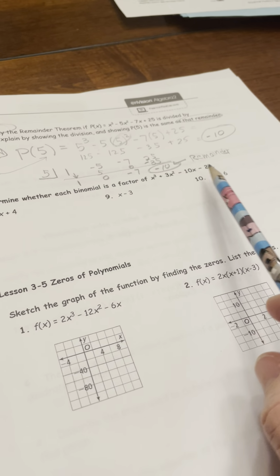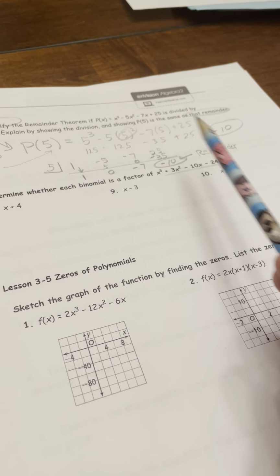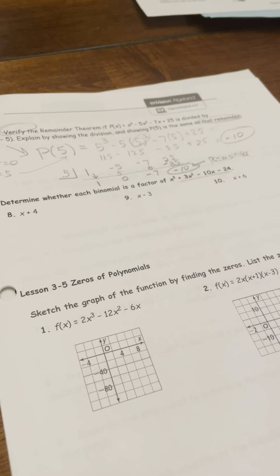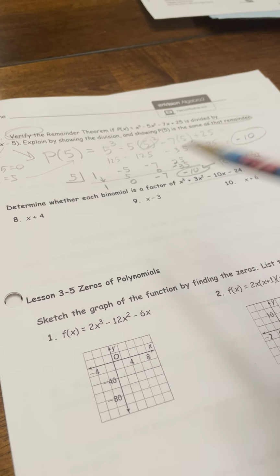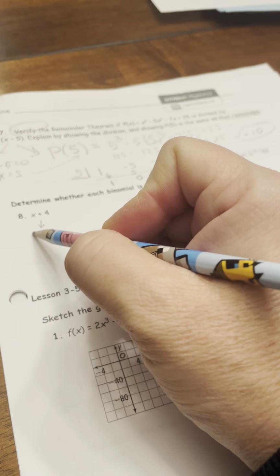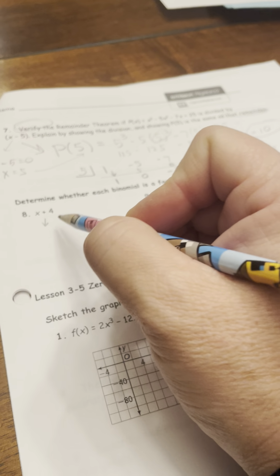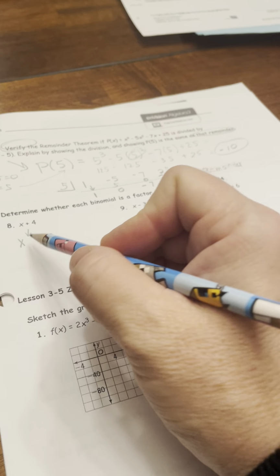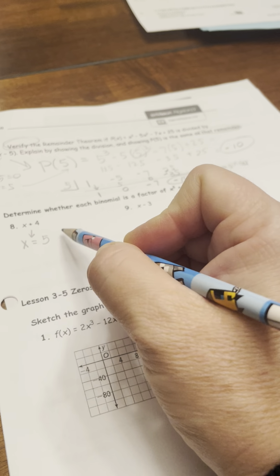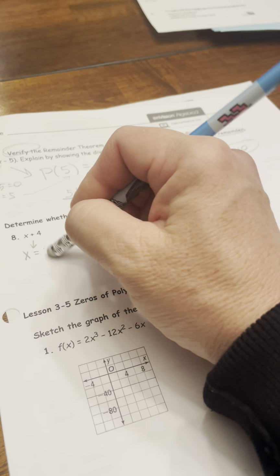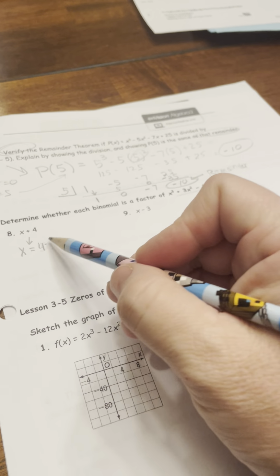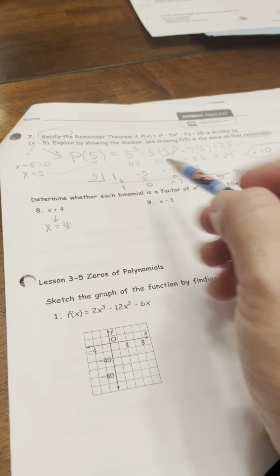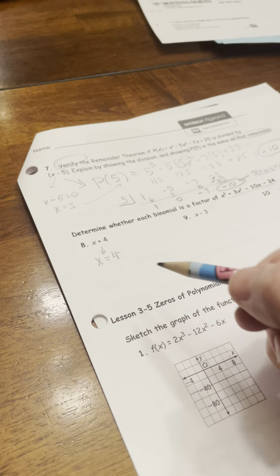To determine whether something is a factor or not, I think synthetic division is the quickest way, but we can do a couple different ways. One of the things we can do is take the 0 of this term. So if x plus 4 is a factor, x equals negative 4, plugged into the original should give me 0. So I'm going to try that.